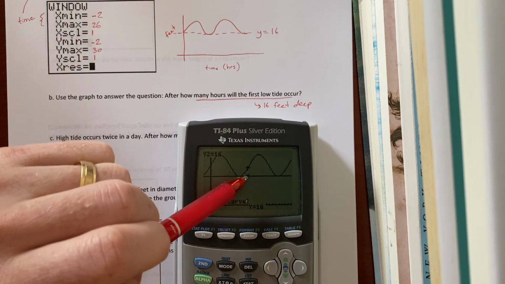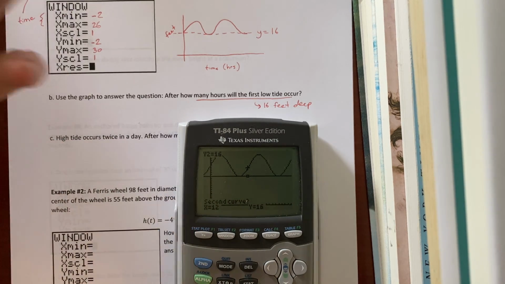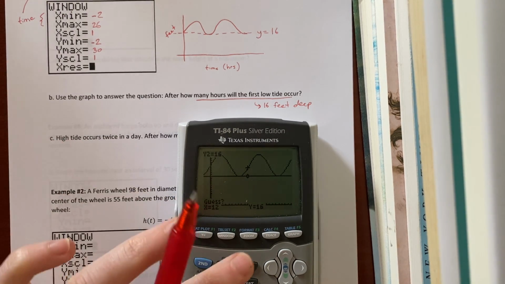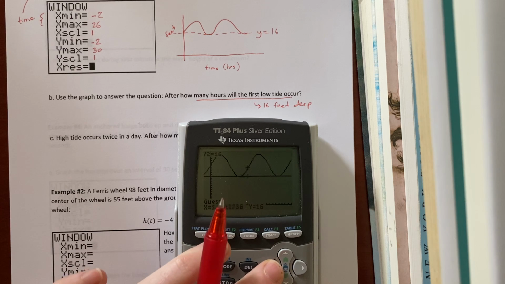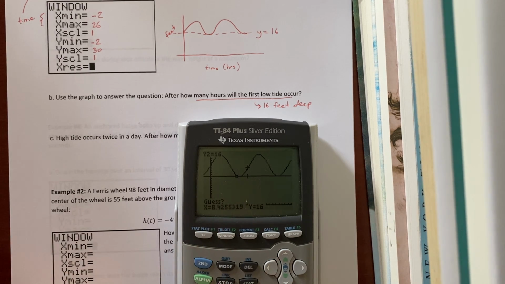You just want to make sure your cursor is on the horizontal line. It is, so press enter. And then now it says guess. So I'm going to take my cursor and scroll over to where I think that first low tide occurs. It looks to be somewhere right there, so I'm going to press enter, and then the calculator does all of the work for me, hopefully.